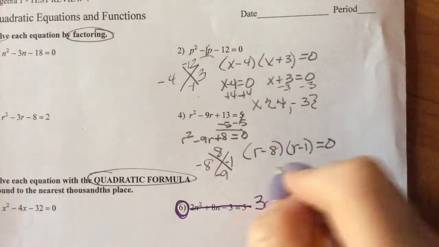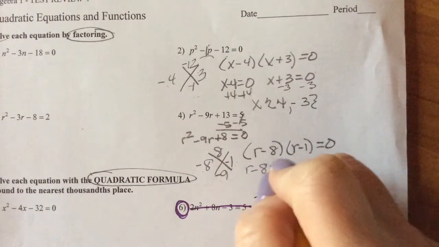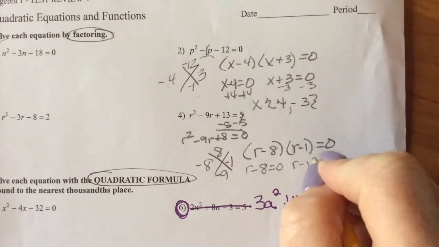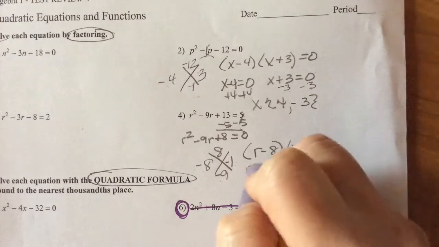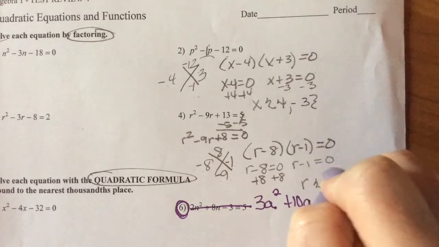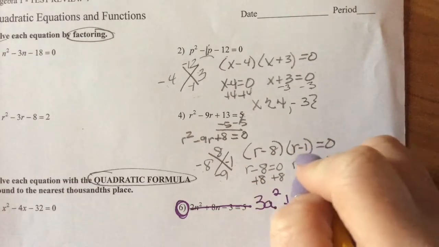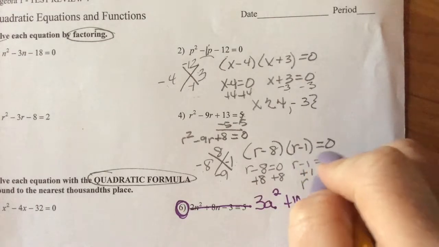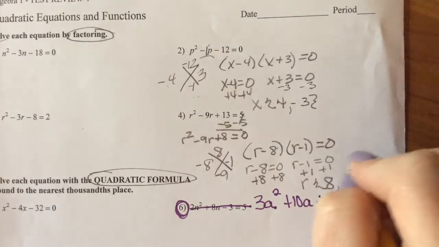Then, if you spread it out, r minus 8 equals 0, r minus 1 equals 0. Add 8 here, add 8 here. So the r's are going to be a possibility of an 8. To get rid of a -1, add a 1. So in this case, it's going to be 1.